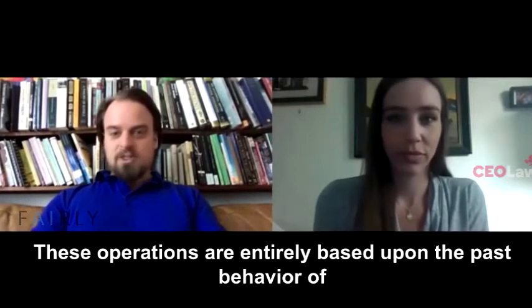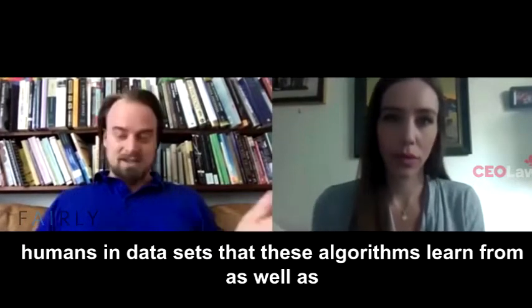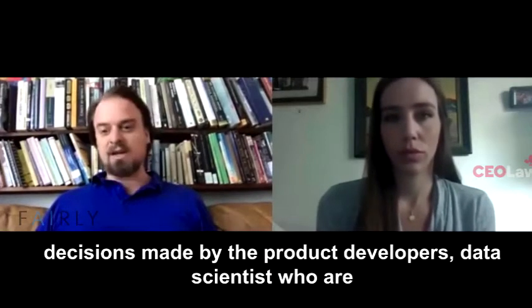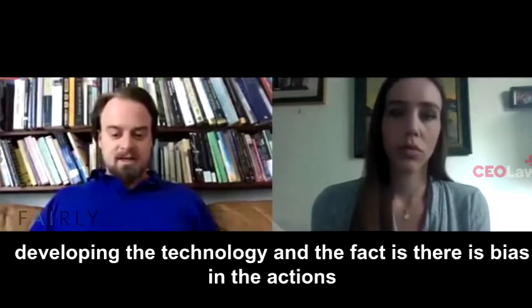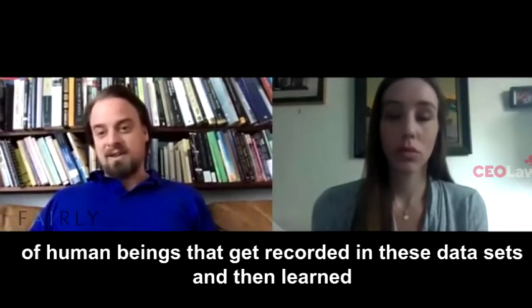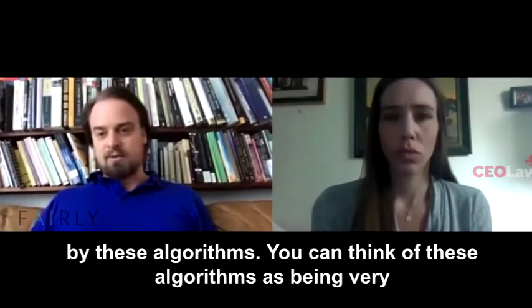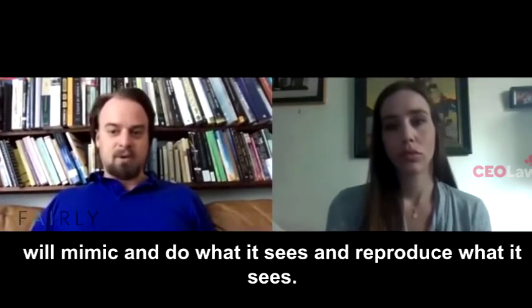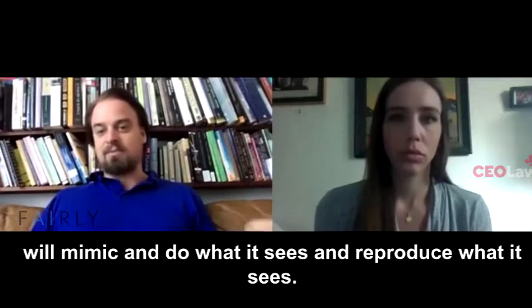These operations are entirely based upon the past behavior of humans in data sets that these algorithms learn from, as well as decisions made by the product developers and data scientists who are developing the technology. And the fact is, there is bias in the actions of human beings that get recorded in these data sets and then learned by these algorithms. You can think of these algorithms as being very much like a very young child that might not get the full context, but will mimic and reproduce what it sees from the adults around.